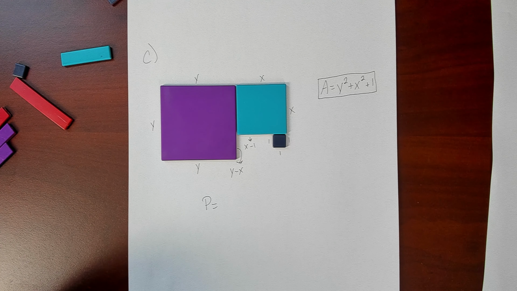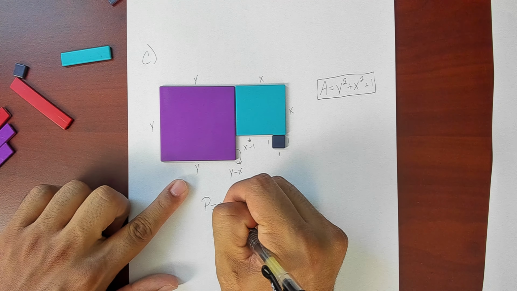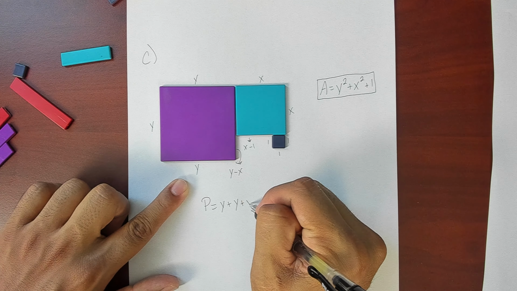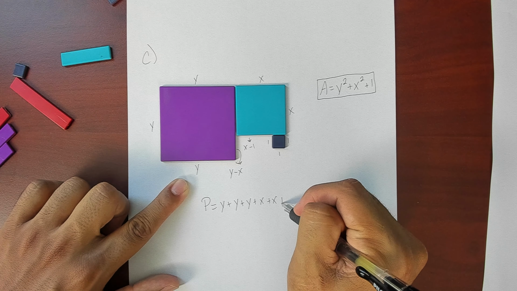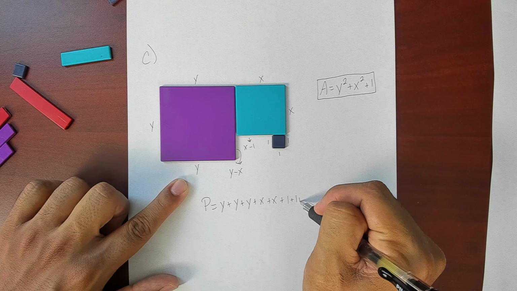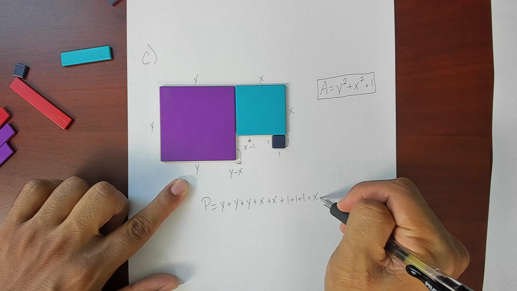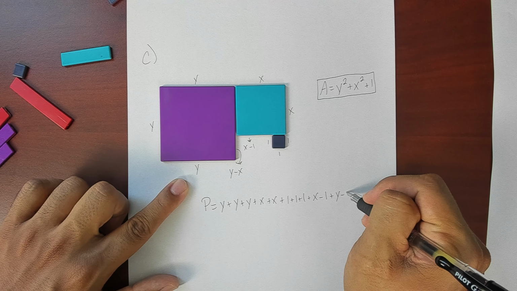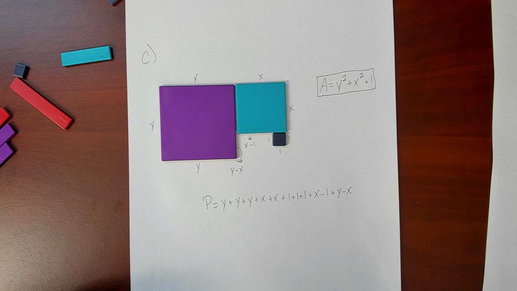For perimeter now, we just need to write out all of our sides adding up. I'm going to start with y, and we'll start here. I'll hold my finger here so we know where we started. y plus another y plus x plus another x plus, we got 3 1s here, plus our funky side there, which is x minus 1, and our other funky side there, which is y minus x. Let's go through now and let's combine our like terms.